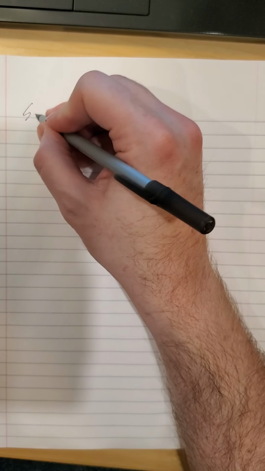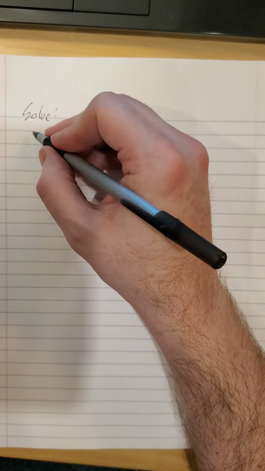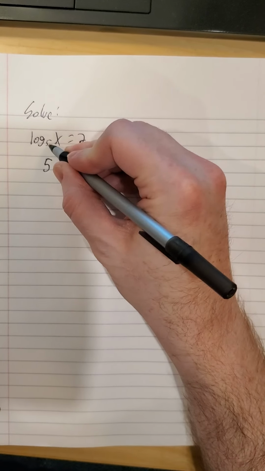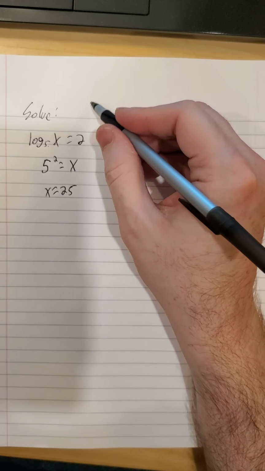Last thing we'll do in this section is look at solving some of these. So log base 5 of x is worth 2. So this x is inside of the argument of a logarithm, so I'm going to have to turn it into an exponential to solve it. So the base stays the base. The other two things trade sides. So 5 squared is equal to x. So x is worth 25 on that one.